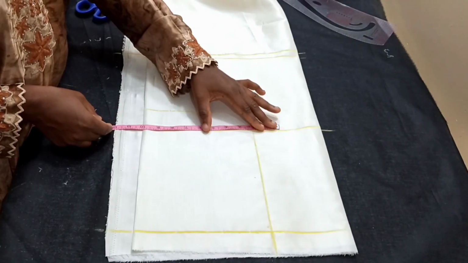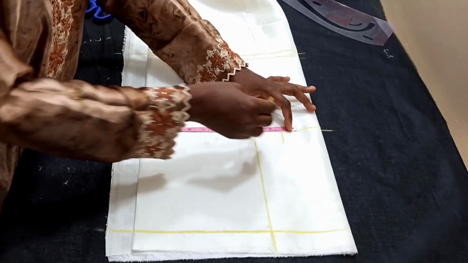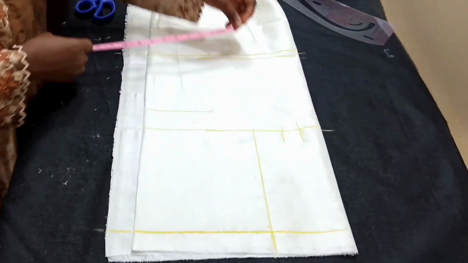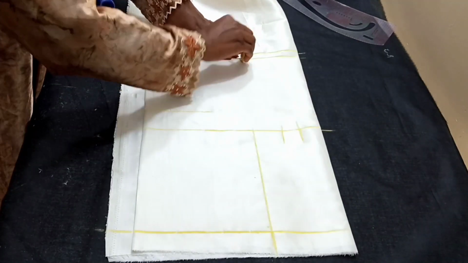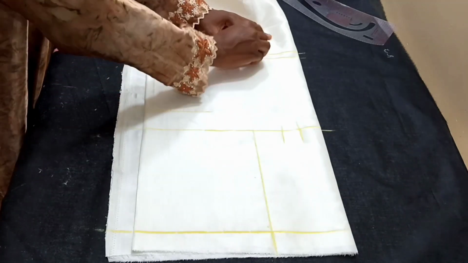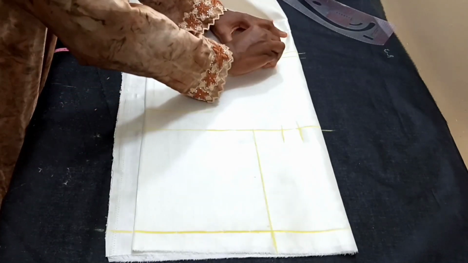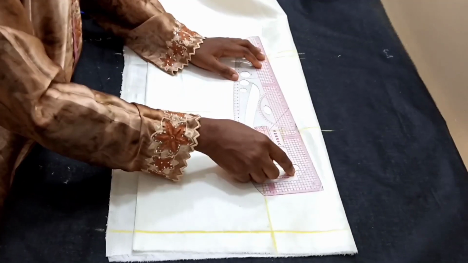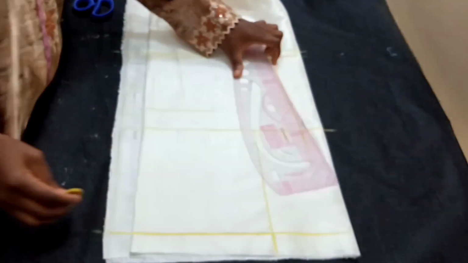Then after that, I input all my circumference measurements. On the chest line, I input my bust divided by 4 plus 1 inch seam allowance. And on the waistline, I input my waist measurements divided by 4 plus 1 inch dart and 1 inch seam allowance. You're going to be having waist darts on this pattern. So after that, I connect these 2 points together.